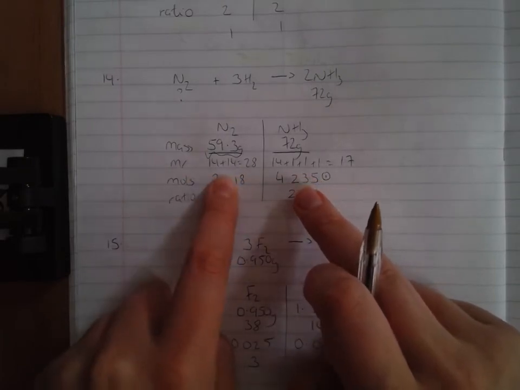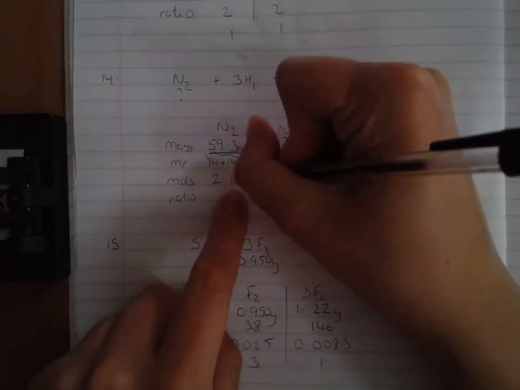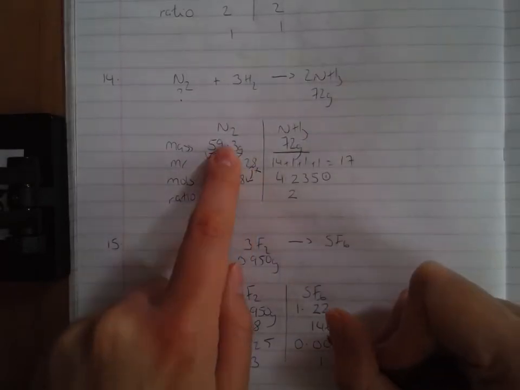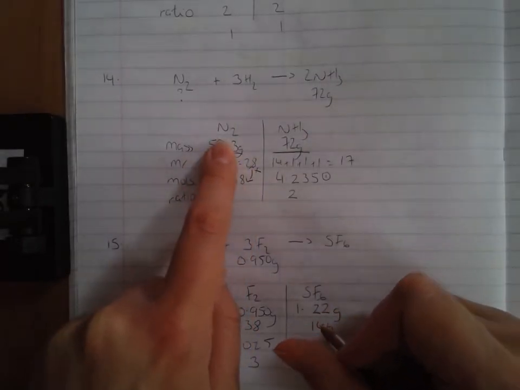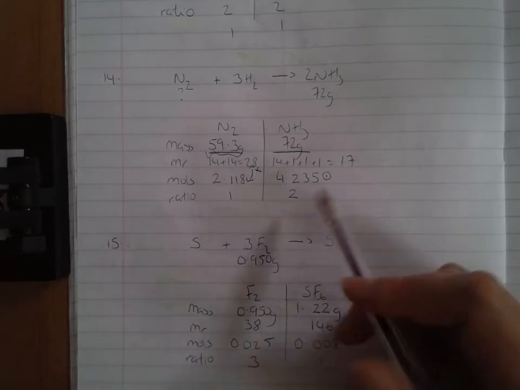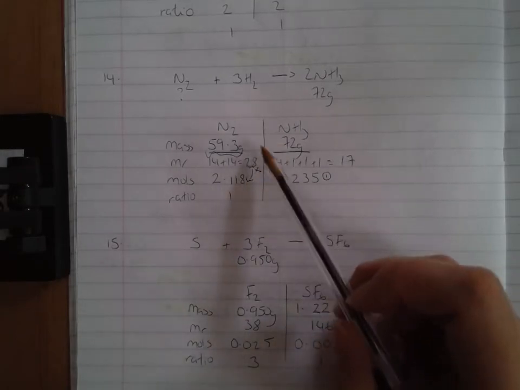This is my moles of N2, and now that I've got moles, it's just moles multiplied by formula mass, and that gives me my mass. And I think I rounded this slightly different than the answer I wrote in your booklets, okay? But that's going to be number 14, and then number 15, given information about F2, I'm asked about SF6.